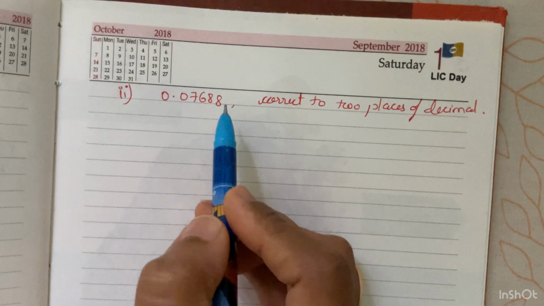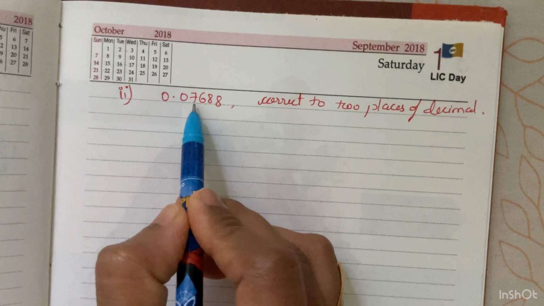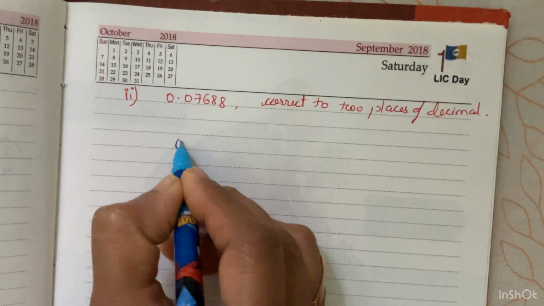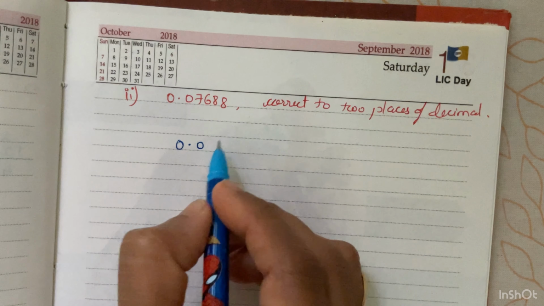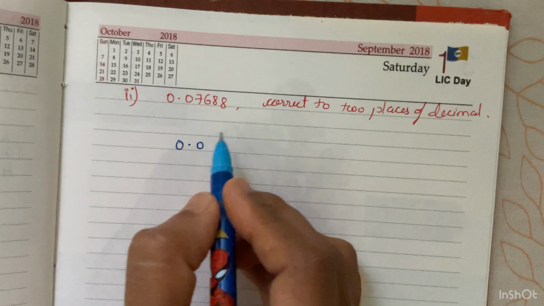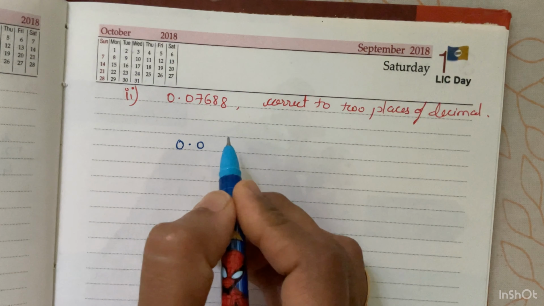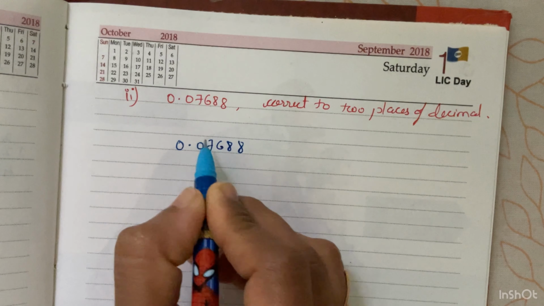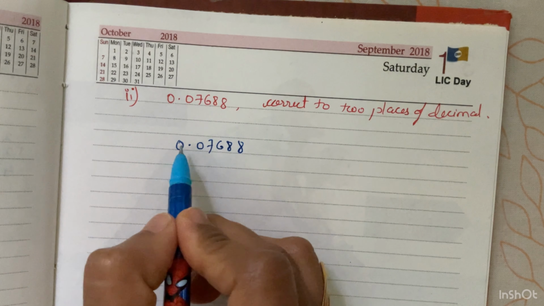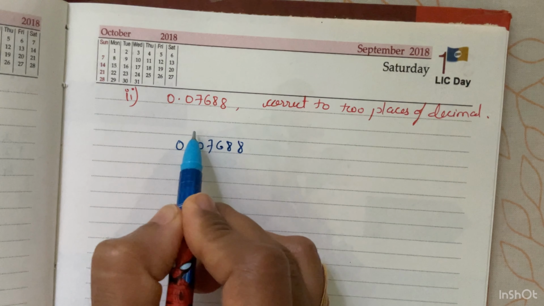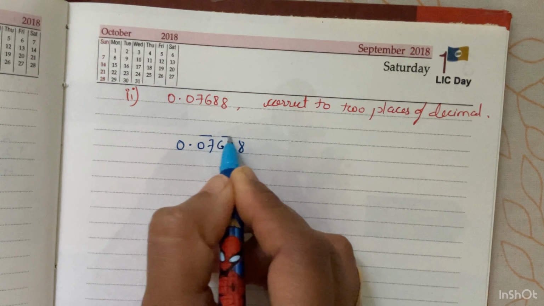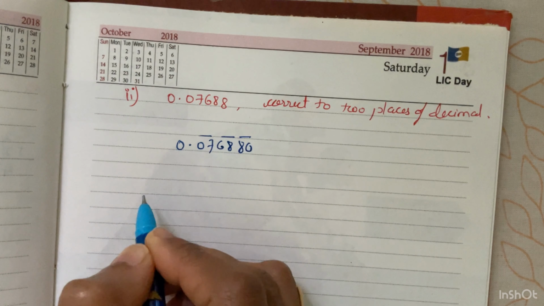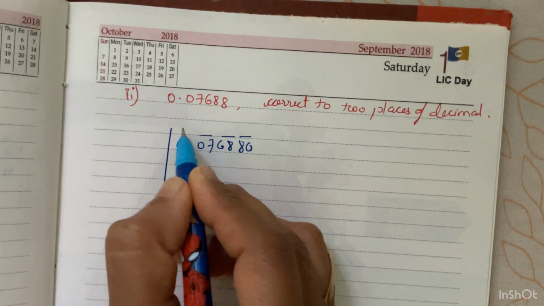Now question number two from the same exercise: 0.07688 corrected to 2 places of decimal. So first we will start by finding the square root of this by the division method. 0.07688. As we know, if the number is a decimal, on the right side we have to make groups from left to right. Here we are left with only one digit, so let me add a 0. Now we have got the pairs. Now let's start doing this.